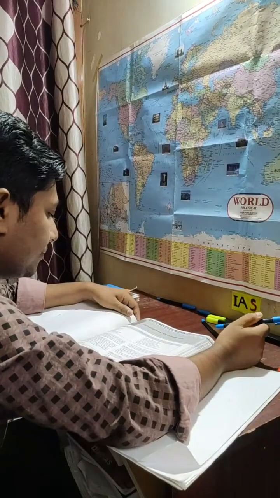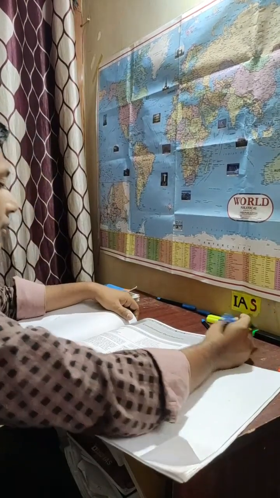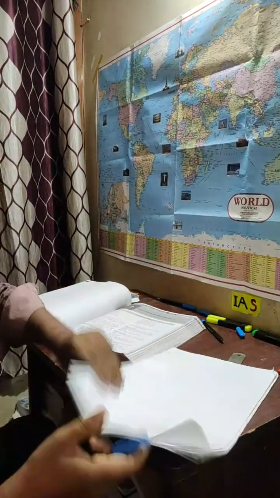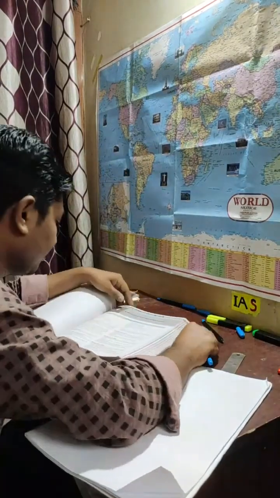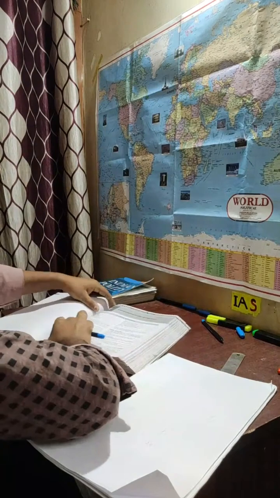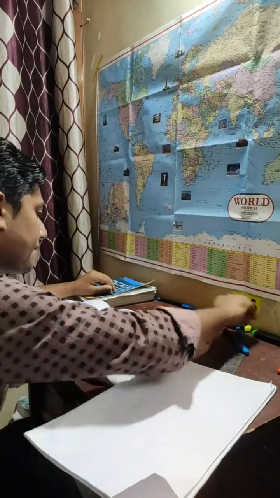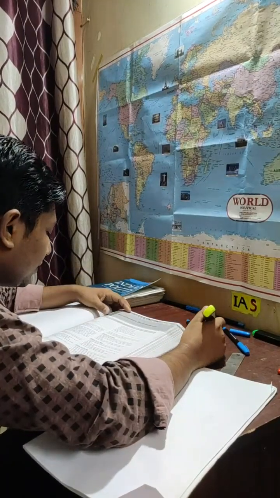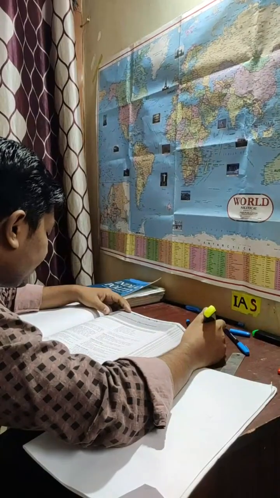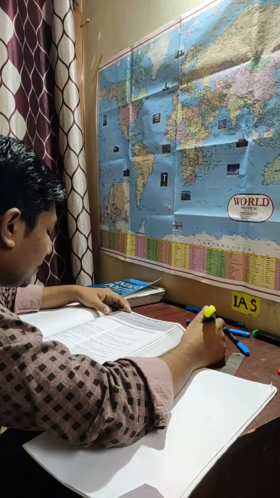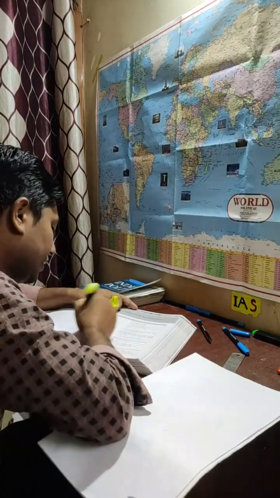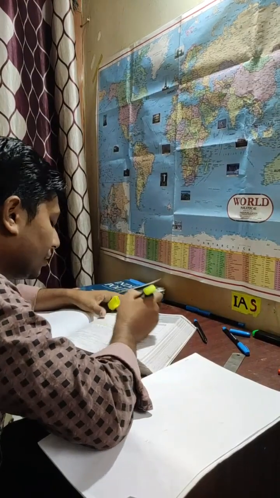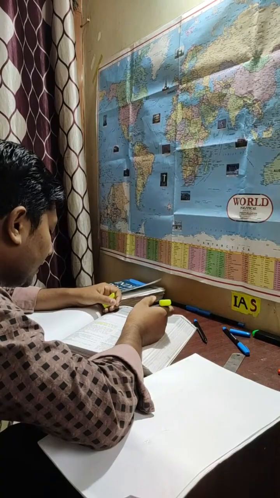Constitutional development. Indian Constitution. Constitutional development introduction. The theory of constitutional development in India, from the Regulating Act in 1773. This is the Regulating Act. Indian constitutional development began in 1773, the first Indian act.